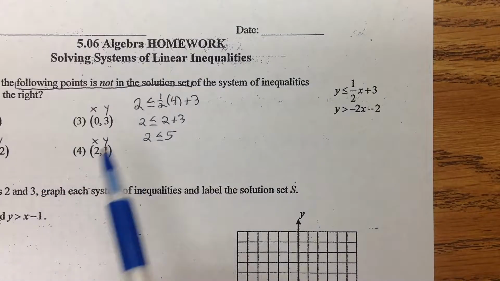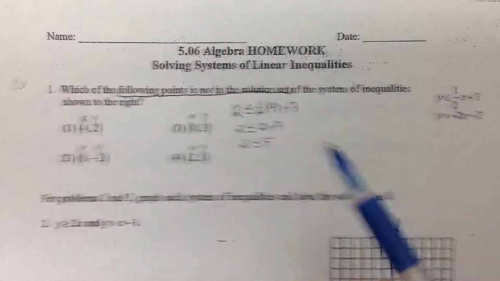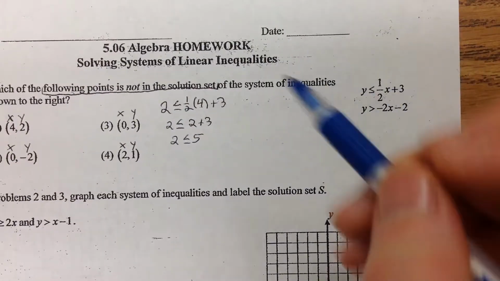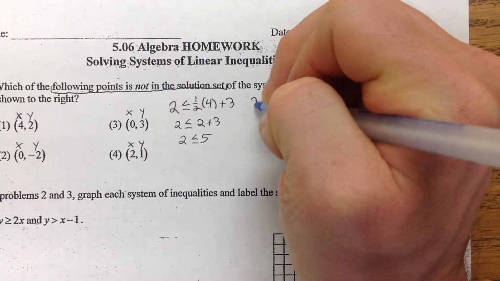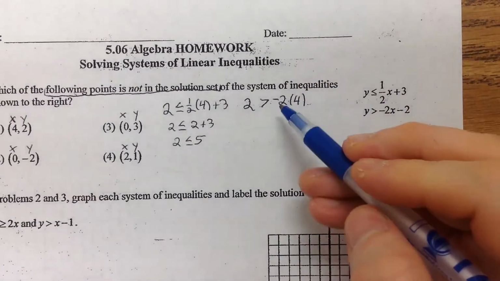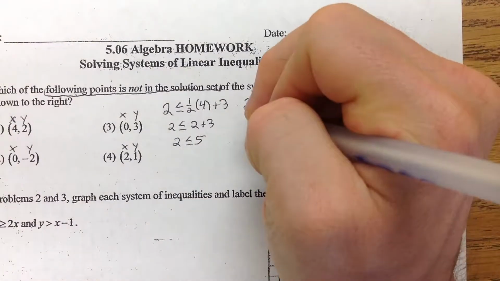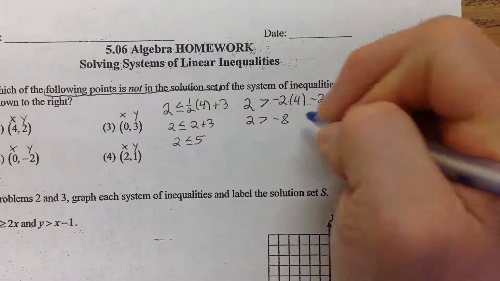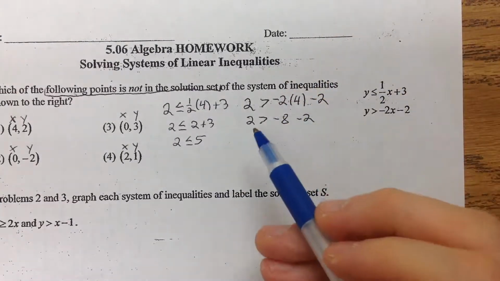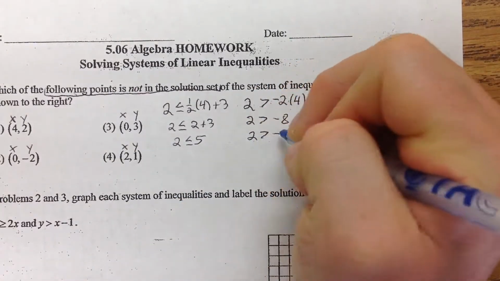Now, just because the first one checked out doesn't tell us enough, because for a system, it has to check out in both. So this might still be the right answer. We're not going to know until we check the second inequality. If I plug this one in, the 2 goes in for the y again, and the 4 goes in for the x. Negative 2 times 4 is negative 8, minus 2. So 2 is greater than negative 8 minus 2, which means 2 is greater than negative 10.